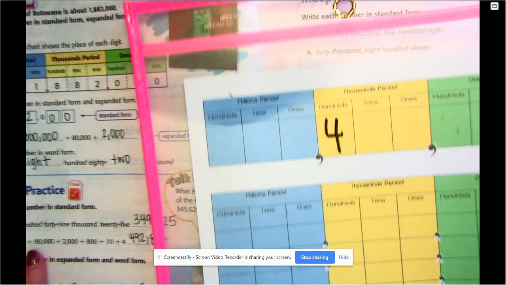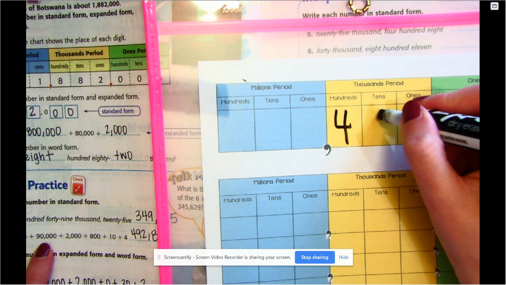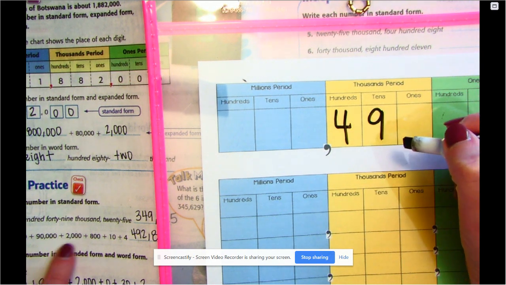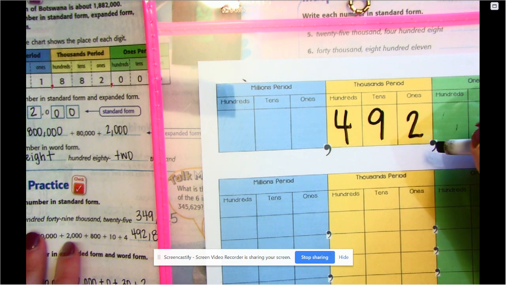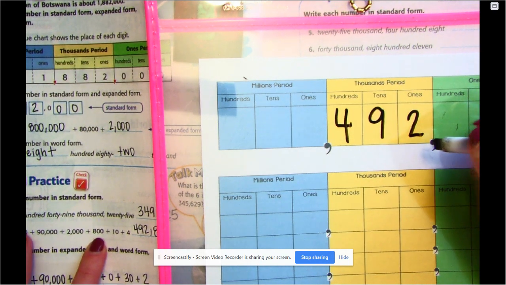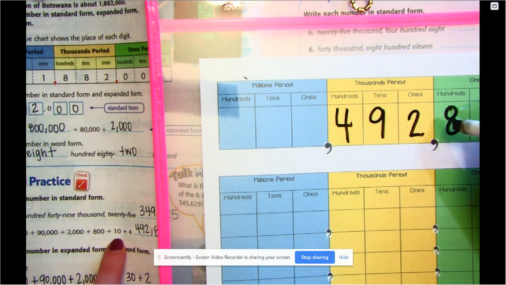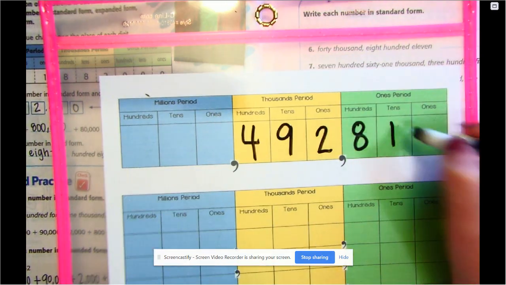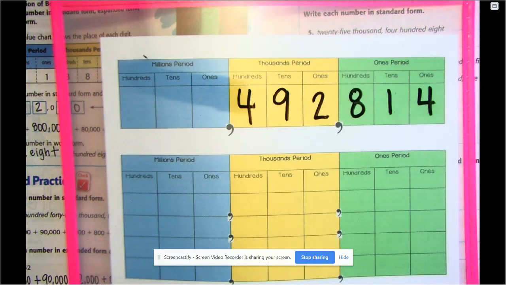Then I've got 90,000. 90 goes in the 10 spot, so a 9 here. And then 2,000 should go in the 1,000s place. 800, that's an 8 in the 100s spot. 10 would be a 1 in the 10s place. And then 4.